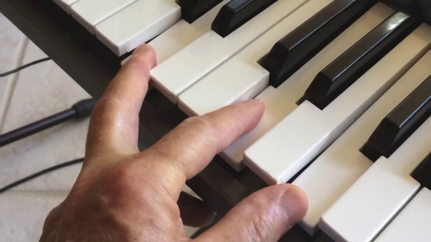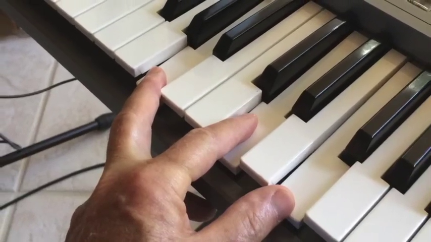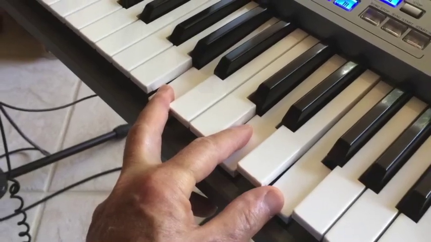As I change chords with my left hand, my voice changes into different quartet chords too, and it sounds like this.